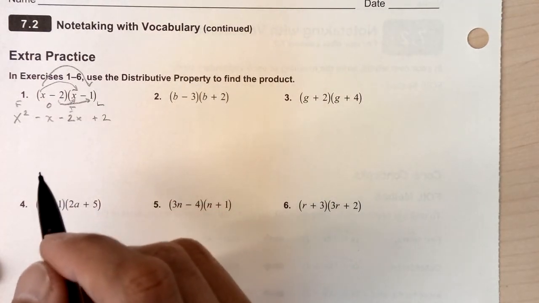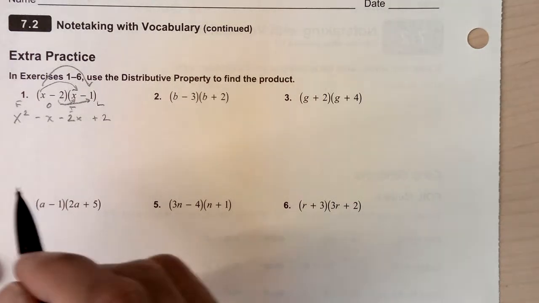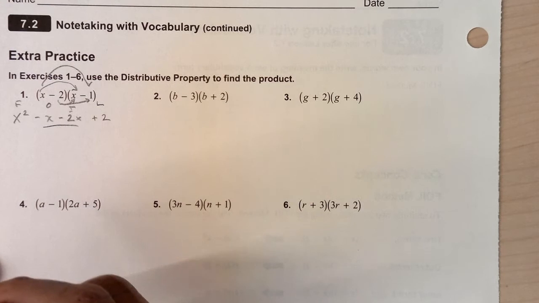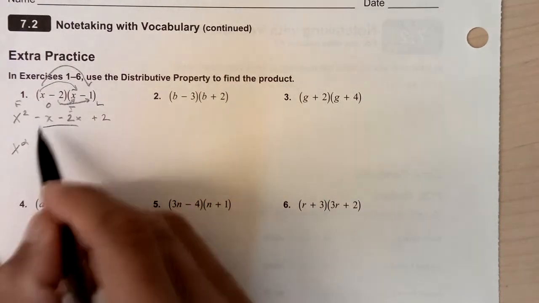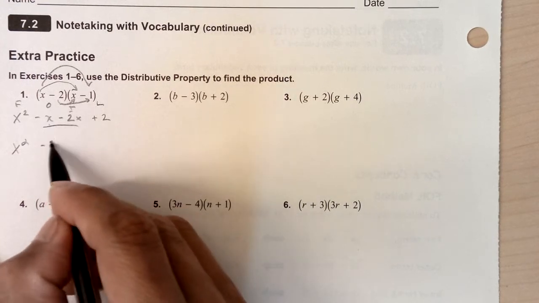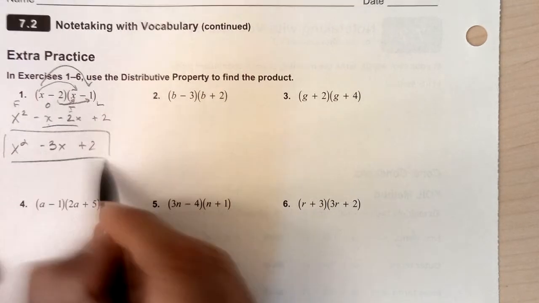Usually what happens, not all the time, but usually, after you FOIL two binomials together, if you have like terms, it's usually the outside and inside terms. So the first term stays the same, x squared. Negative x minus 2x is negative 3x. And then plus 2, this is the product.